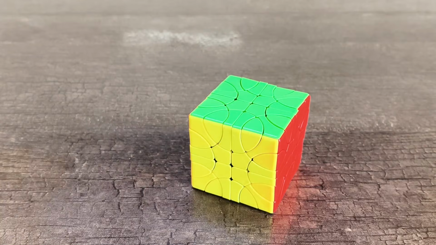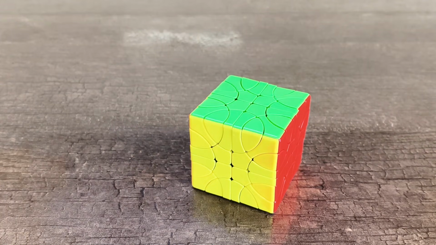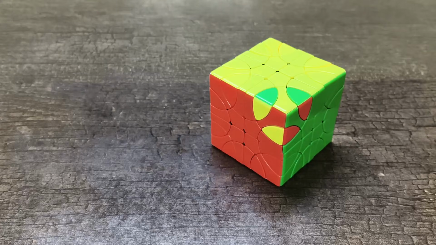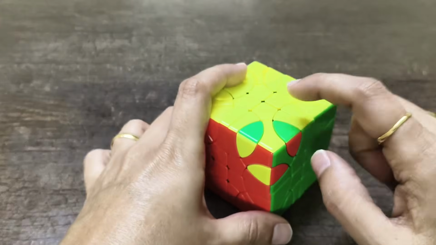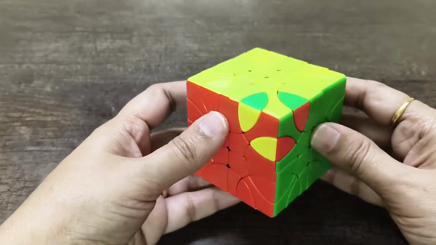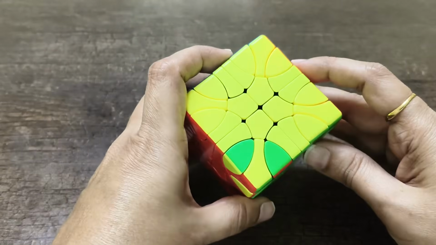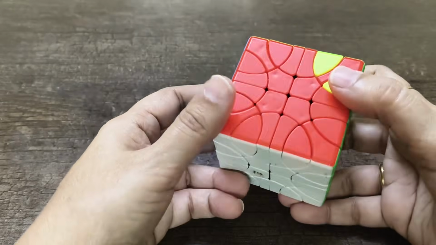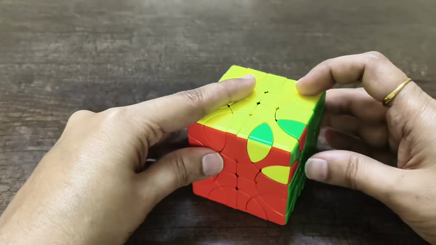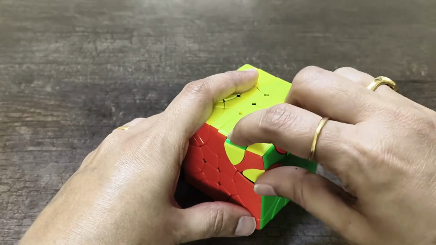There is just one more situation which you might come across, and I'll try and create it for you. Just give me some time. So see, this is that situation which I have created. Now in this situation, everything is solved, everything else except for this corner.